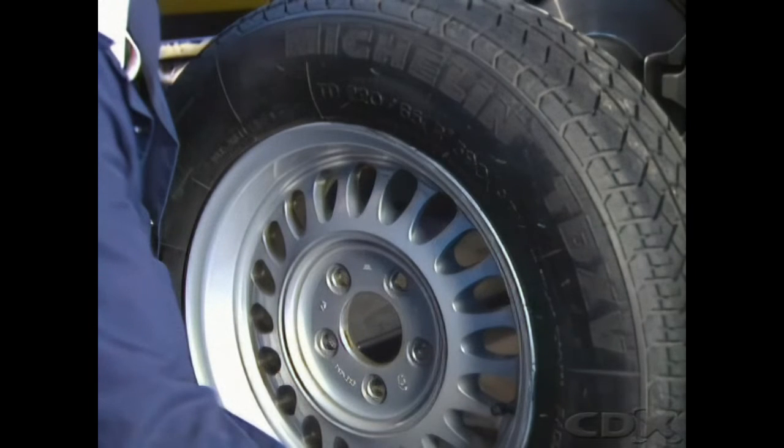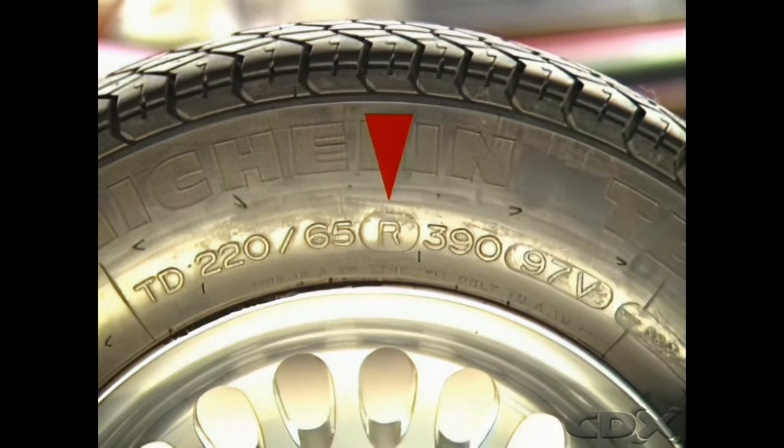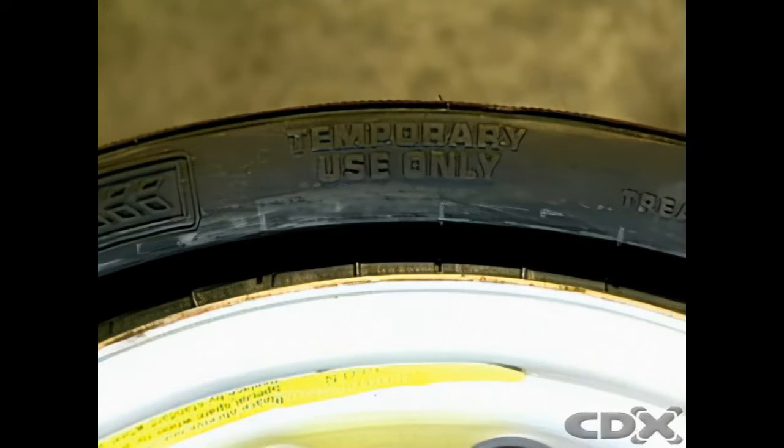Tires can be identified by markings on the sidewalls. This typically includes the maker's name, the rim size, the type of tire construction, aspect ratio, maximum load and speed, and in some cases, intended use.